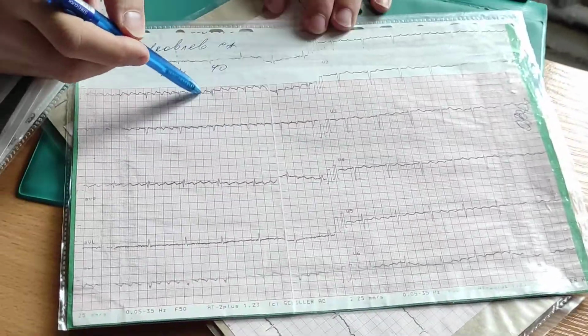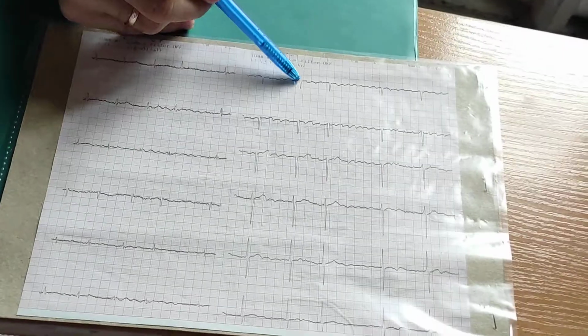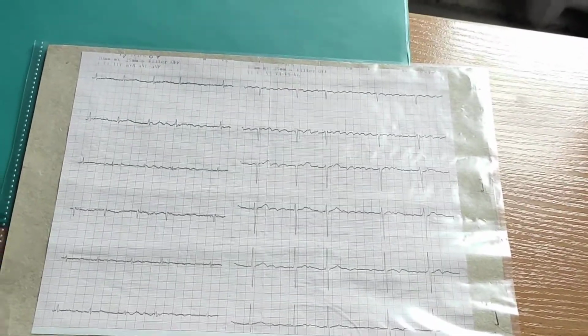A lot of big F waves. Atrial flutter. Big F waves. Atrial flutter too.